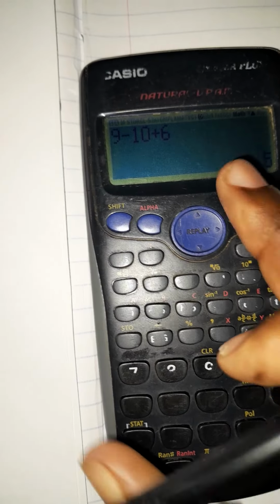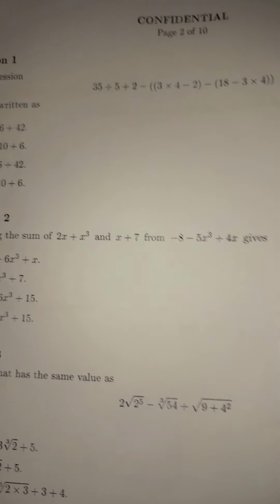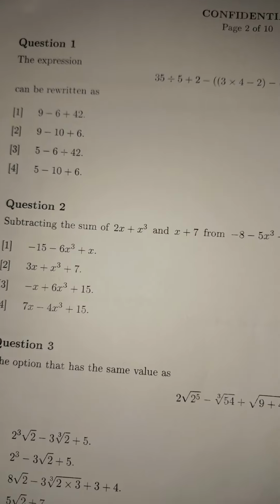That's 5, definitely. That means the option here will be expression 2. It corresponds with the given question. So in this case, remember this is MCQ, question 1 will be number 2.